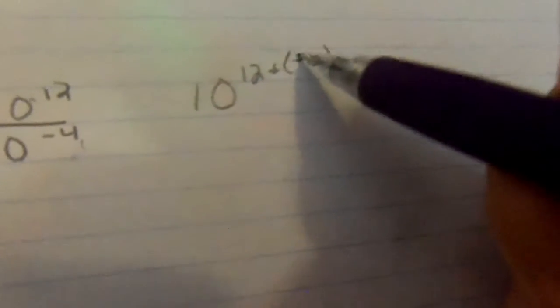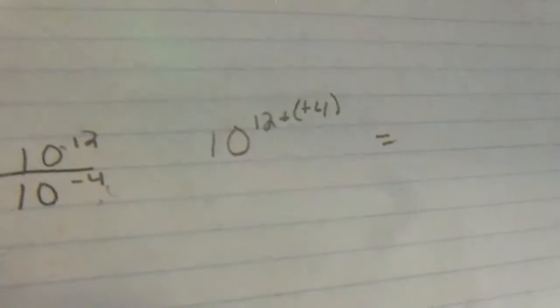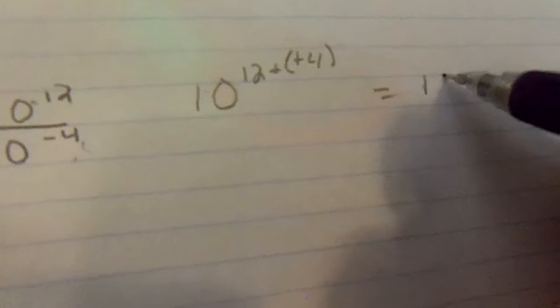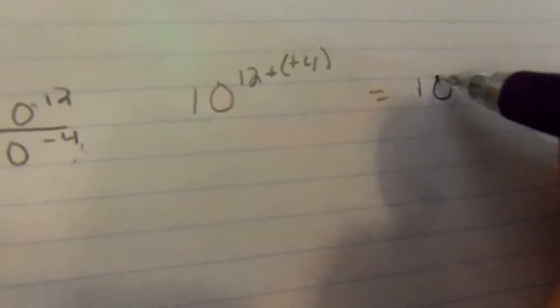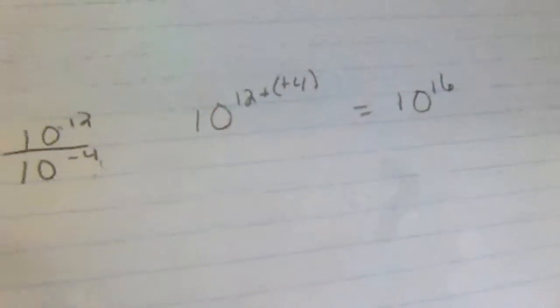So if you remember, when there's a negative, it's going to become a positive. So 12 plus 4 is going to be 16. Or 12 minus negative 4 becomes 16. So 10 to the 16th power is the correct answer.